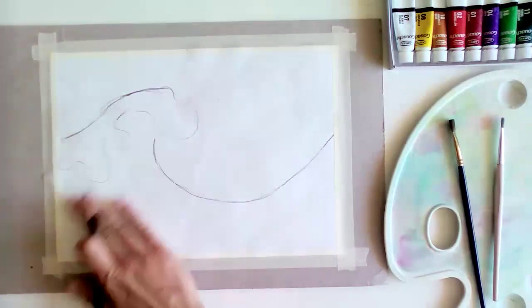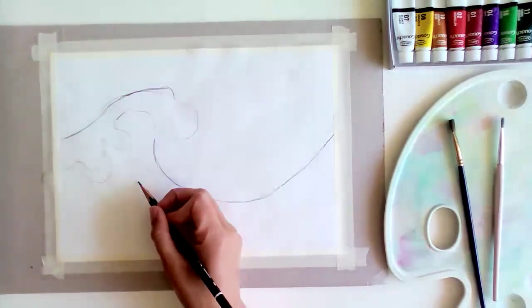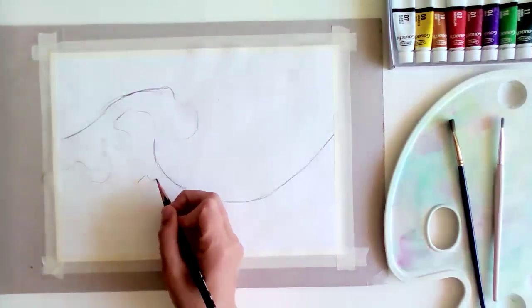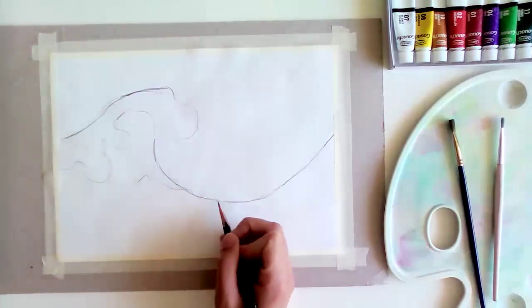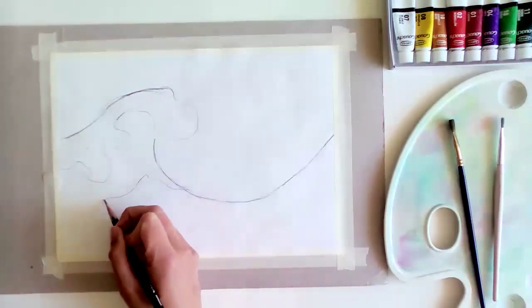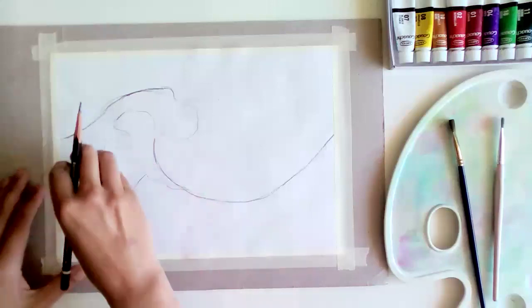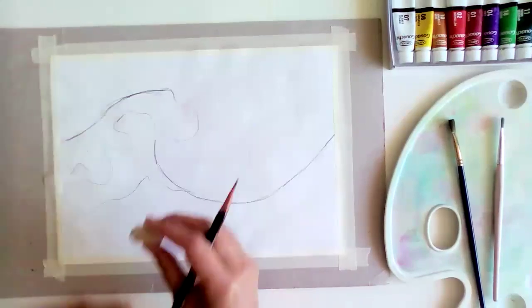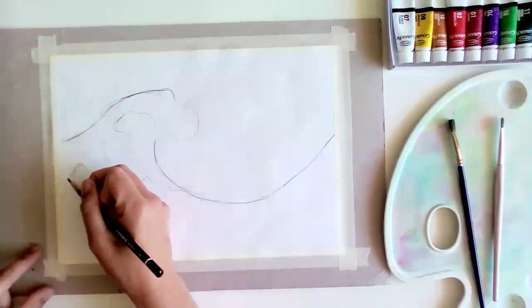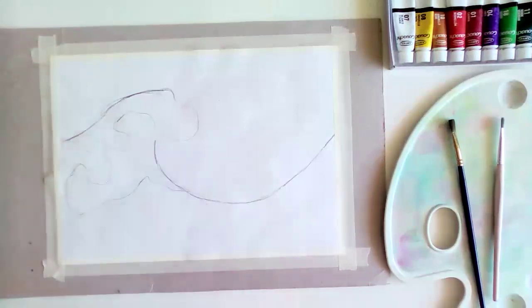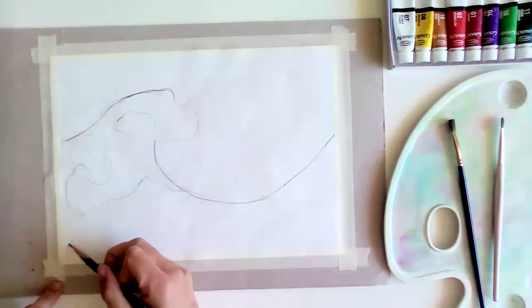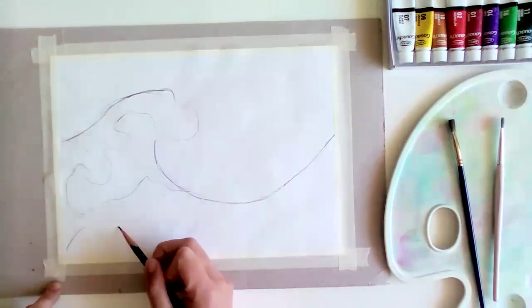And here at the bottom we have another part of the wave. Here at the side, interestingly, they connect with this white water. I think it's a nice thing that the artist did.